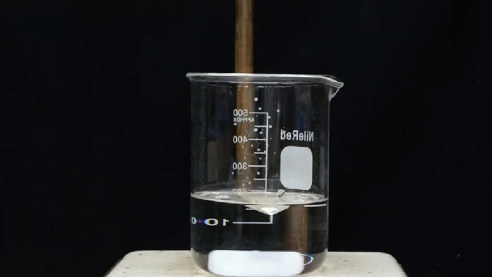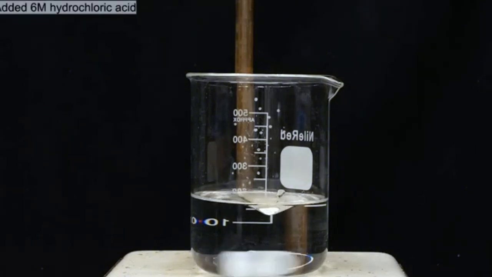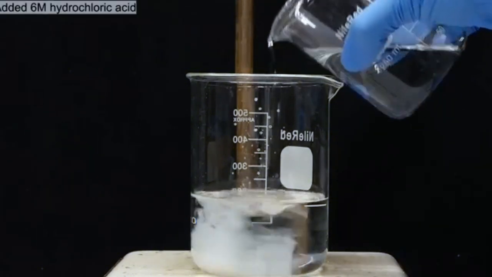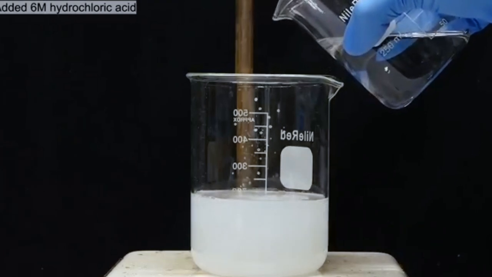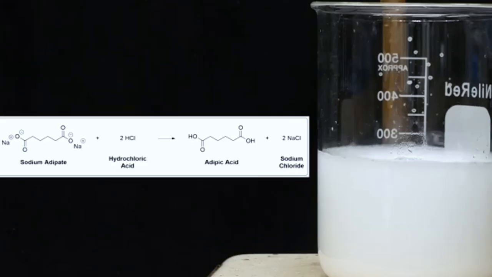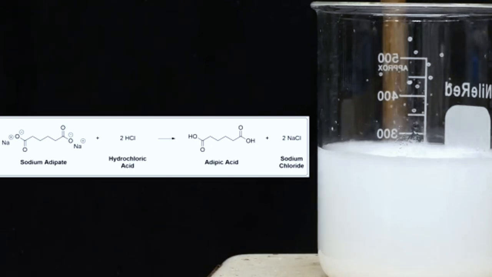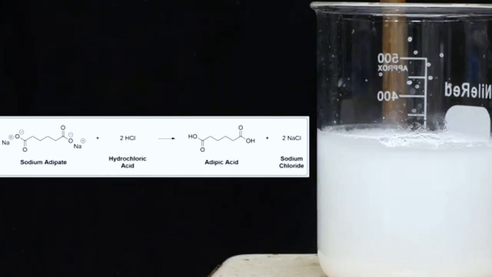So now that I've cleaned things up a little bit, it's time to regenerate the adipic acid. To do this, I add 6 molar hydrochloric acid until I get to a pH of around 1. The hydrochloric acid reacts with sodium adipate to make adipic acid and sodium chloride. The sodium chloride is very soluble in water, but the adipic acid isn't, so it precipitates out.